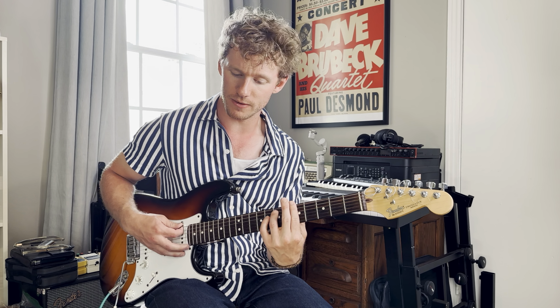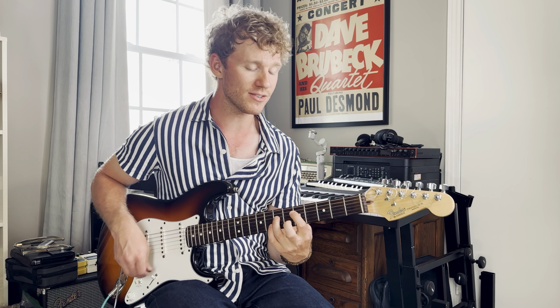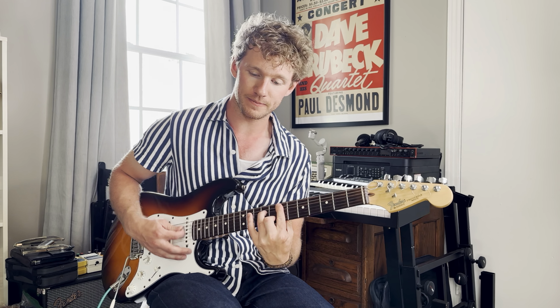So our one chord in Mixolydian is going to be a dominant seventh chord. Our two chord is going to be a minor seventh chord. Our three chord is going to be a half diminished chord. Our four chord is going to be a major seventh chord. Five chord is going to be a minor seventh chord. Six chord is also going to be a minor seventh chord.